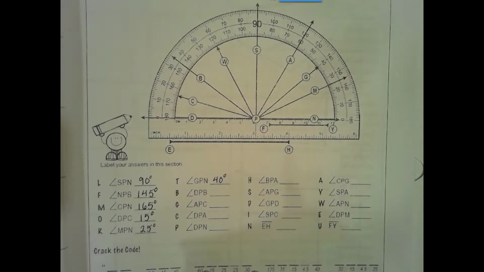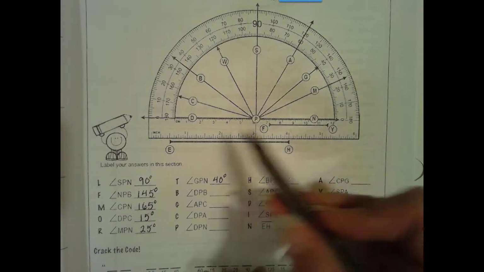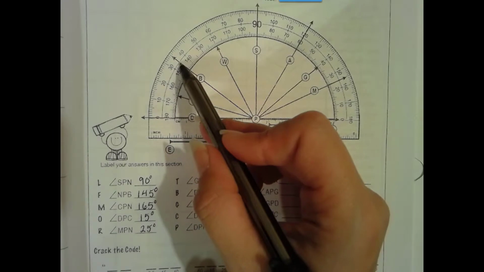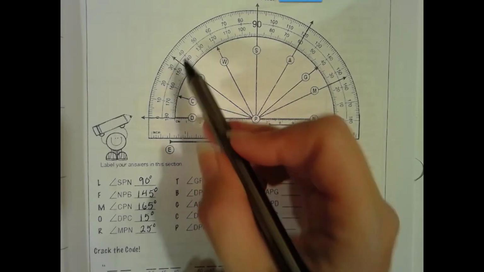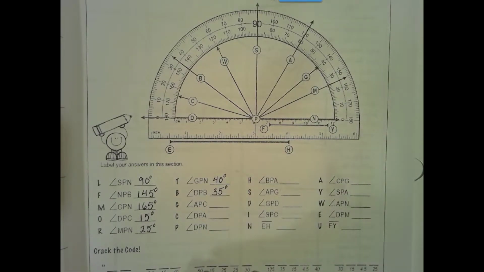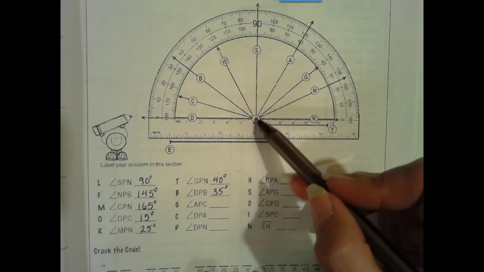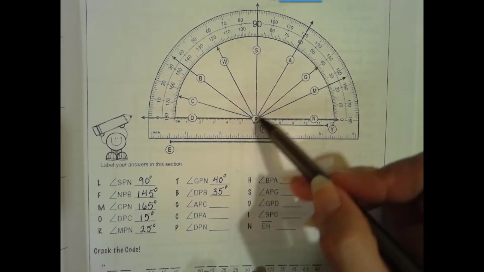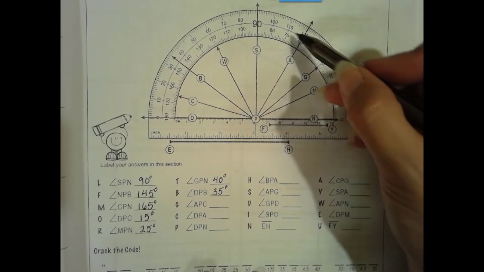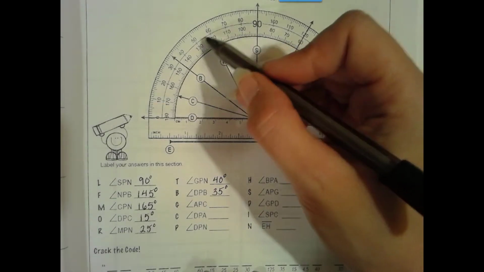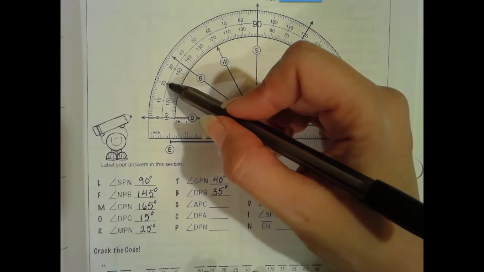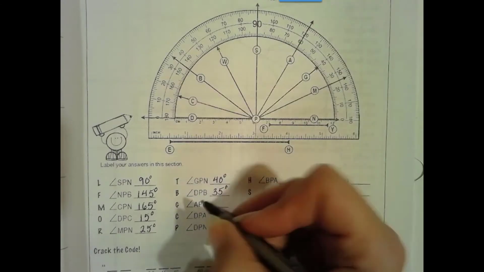DPB. So we're using the top set of numbers. It's pointing halfway between 30 and 40, so that would be 35 degrees. APC. Neither one of these is at the 0, so I'm going to have to count or subtract. So from here, 10, 20, 30, 40, 50, 60, 70, 80, 90, 100, and then halfway between 100 and 110, so it would be 105.